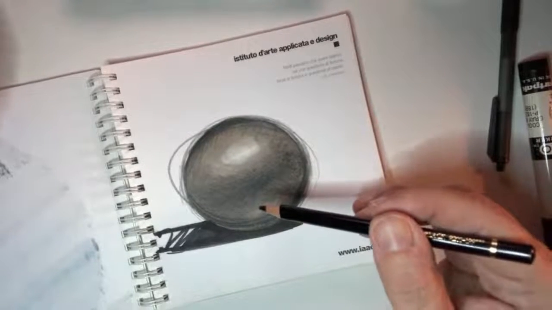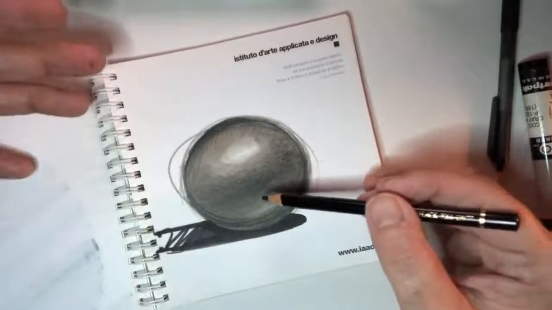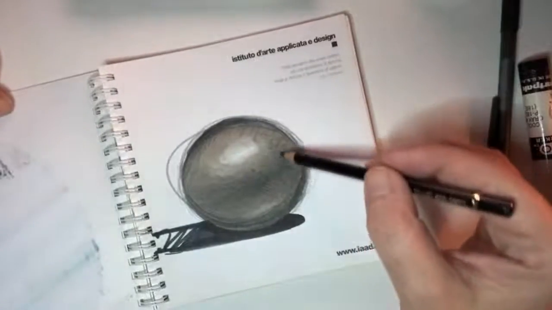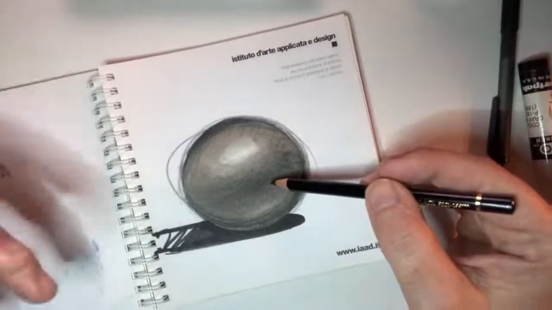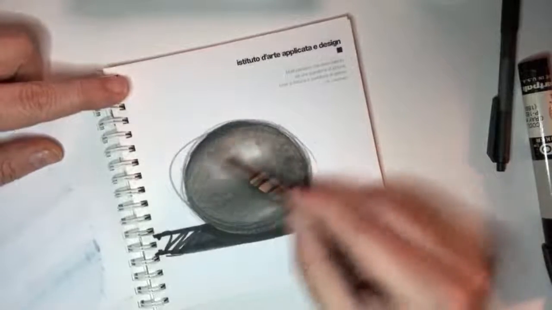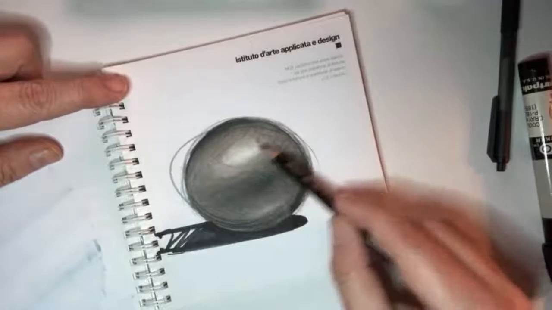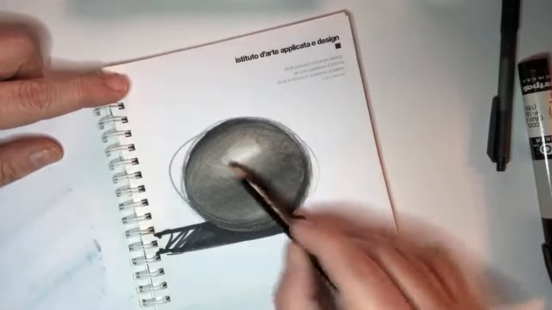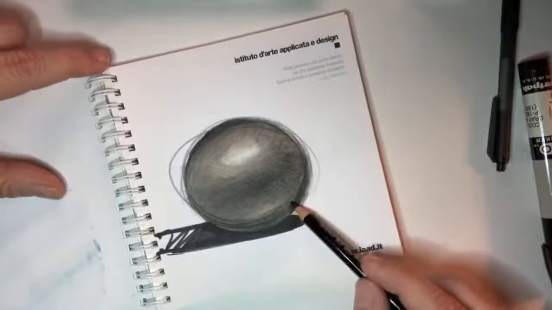Now, because we do not have reflection, because this is a matte surface, all the dark part is concentrated here where we used to have the reflection. And then we have a little bit of core on top, you see, from here, but very, very light. And the spot of the highlight, it's this one, this clear area here.